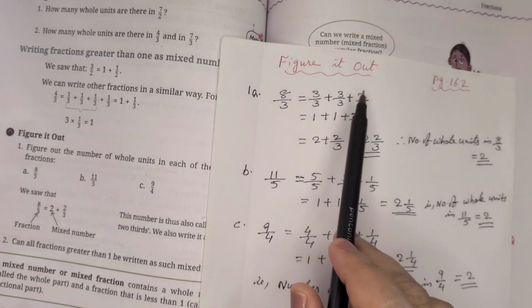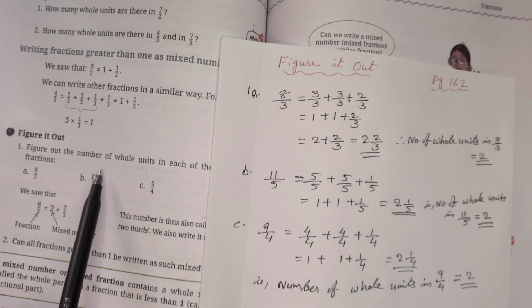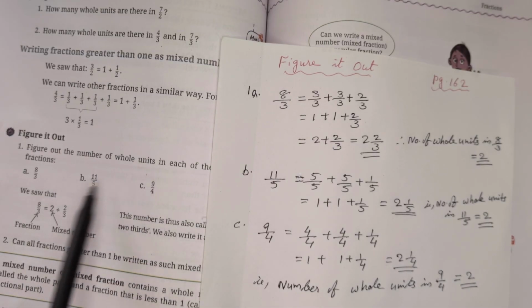Now let's figure it out. Page number 162. Figure out the number of whole units in each of the following fractions. First one, 8 by 3.